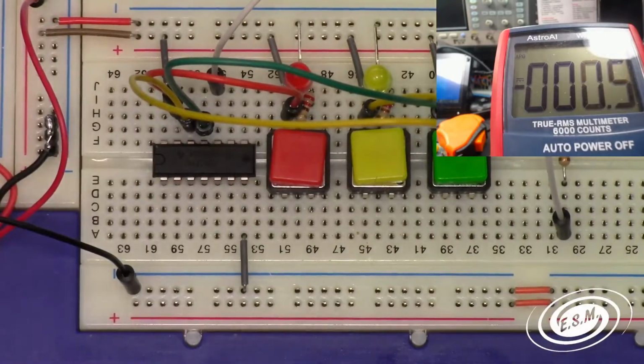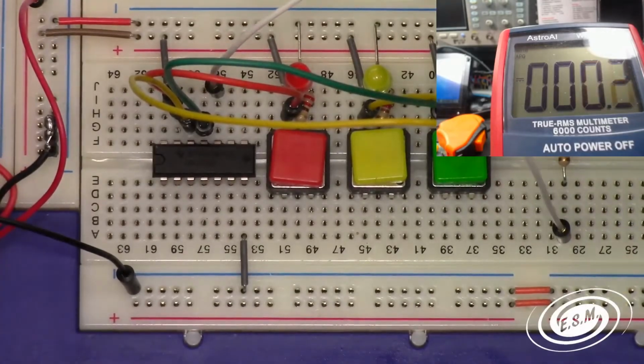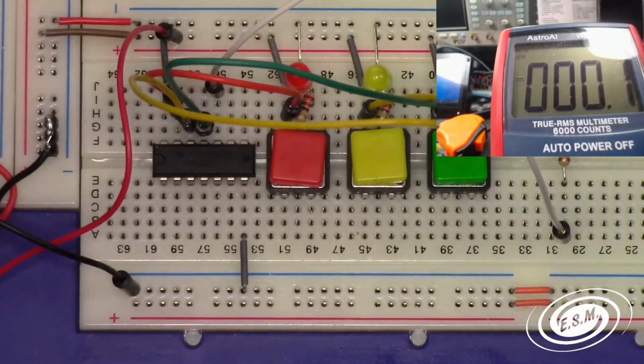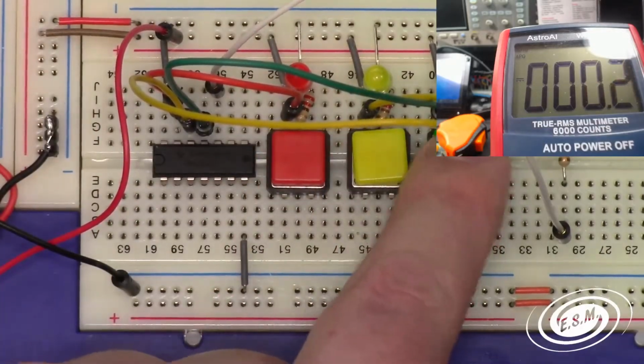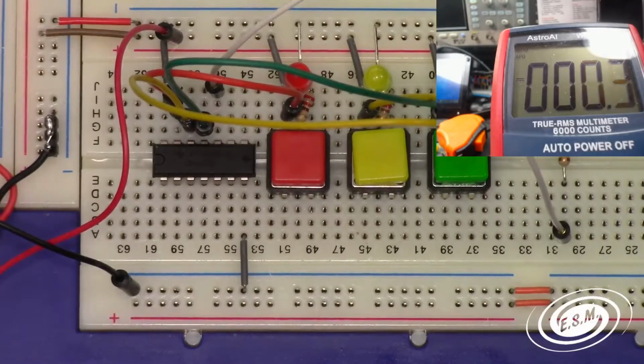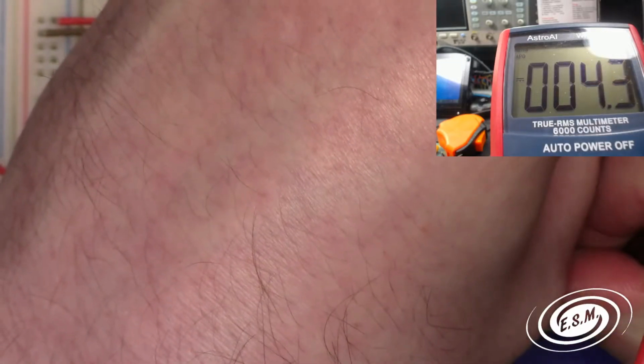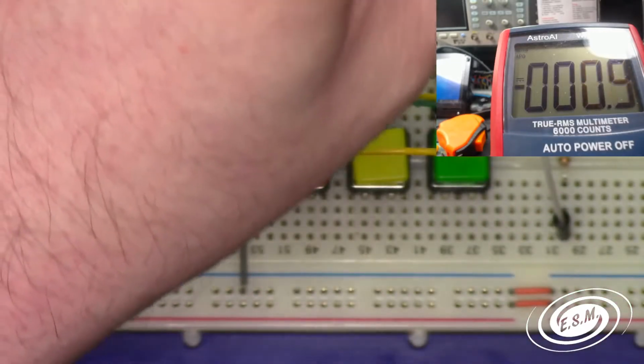Okay, this is going to seem really stupid, but I didn't jump my strips over here. Now, I should have 5 volts there. No, I still don't have 5 volts.